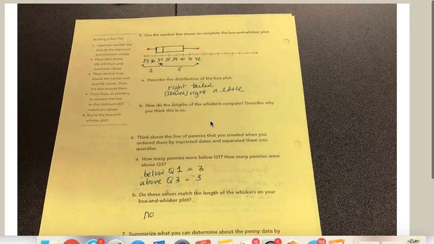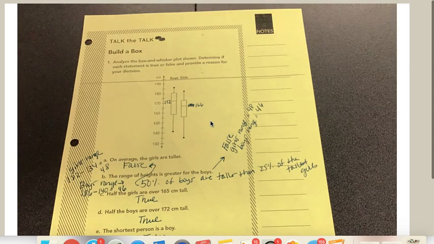Again, here's some more notes. You can write on your pages if you like. And then here is the talk to talk, and there's some more answers here. Again, reading a double box plot. A double box plot.